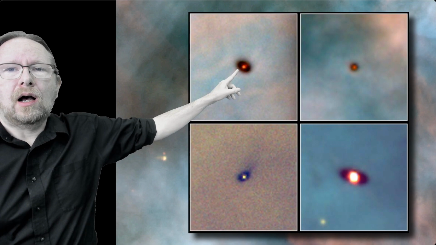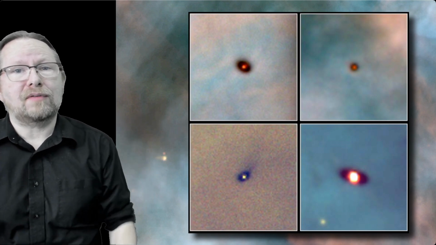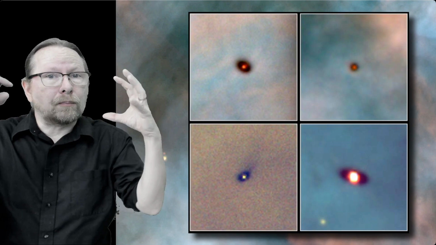Here are some pictures from, I'm not sure what satellite this is from. This might be from IRAS, an infrared observatory, but pictures of these gas clouds taken with an infrared telescope, and in every one you can see the protostar in the center giving off infrared light, giving off heat as gravity compresses it to denser and denser states and higher and higher temperatures.